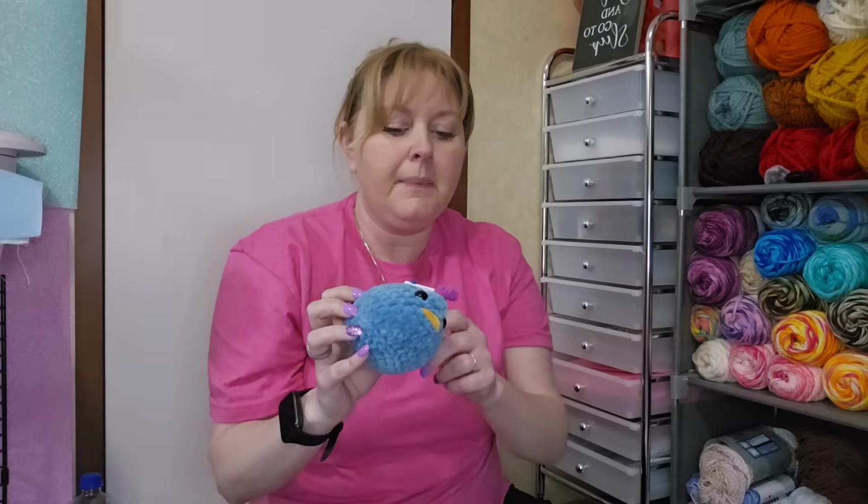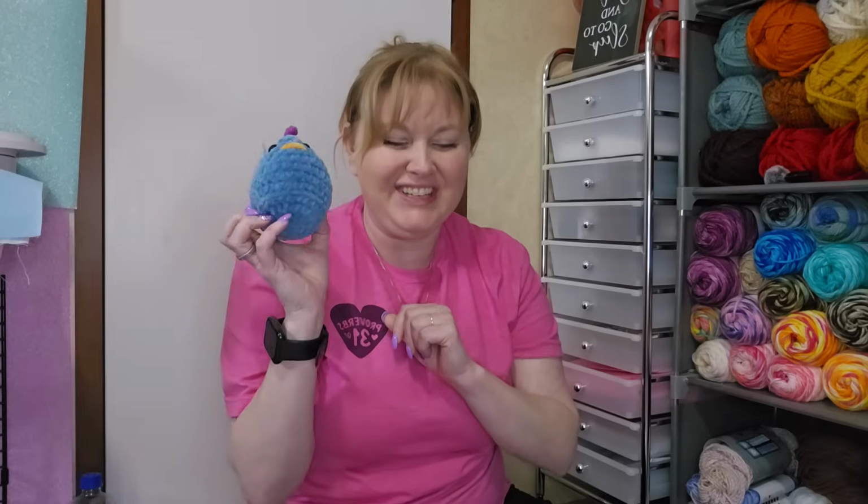And then, I'm not sure if I went over this or not. I think this is Stardew Valley. Everybody was making a blue chicken with a purple comb. So I'm not sure if I went over this earlier or not, but I'm going to charge $8 for that. I think it turned out really cute. So that is all of my items.